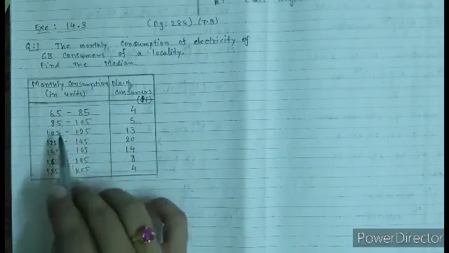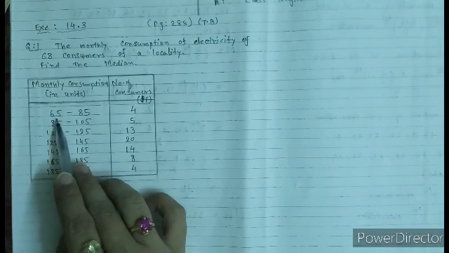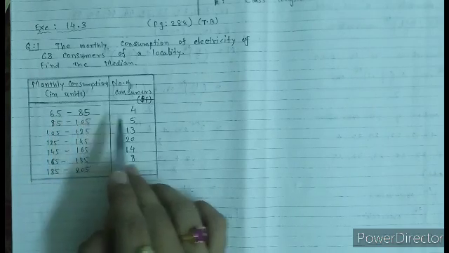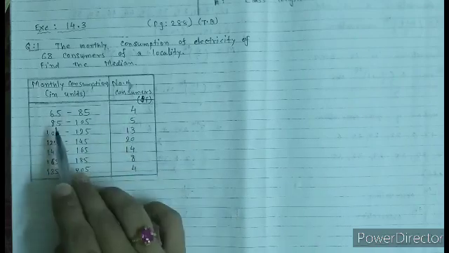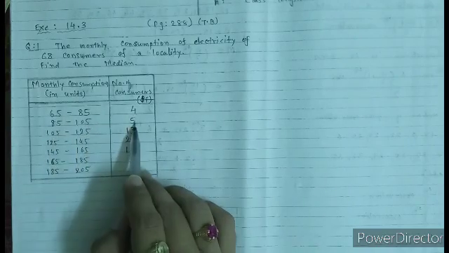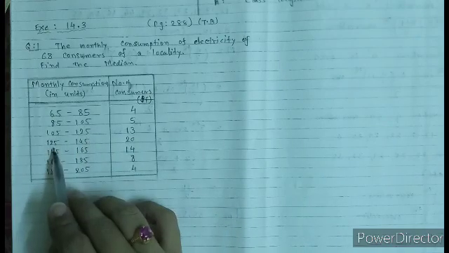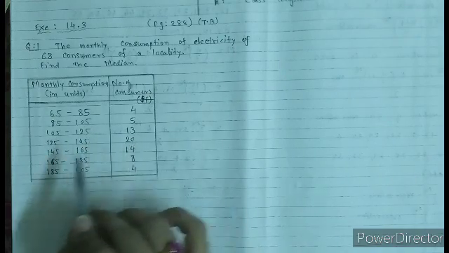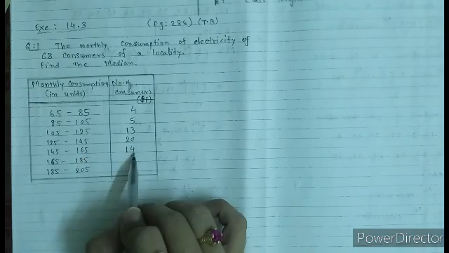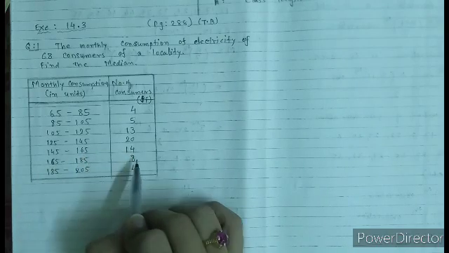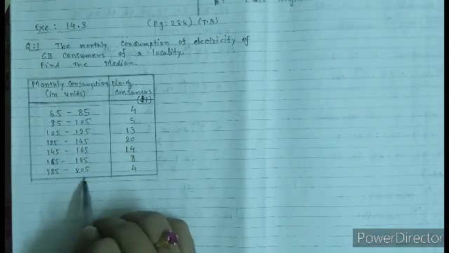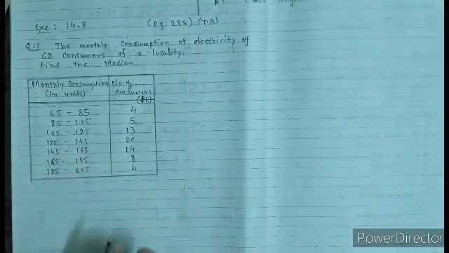Let us see the classes given here. Monthly consumption 65 to 85 units, there are 4 consumers. 85 to 105 units, frequency is 5. 105 to 125 units, frequency 13. 125 to 145 units, frequency 20. 145 to 165, 14. 165 to 185, frequency 8. 185 to 205, frequency is 4. So this is the data.